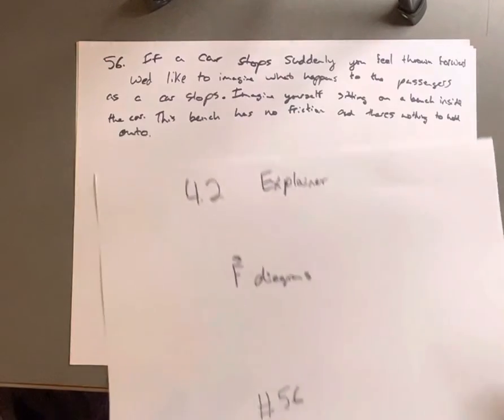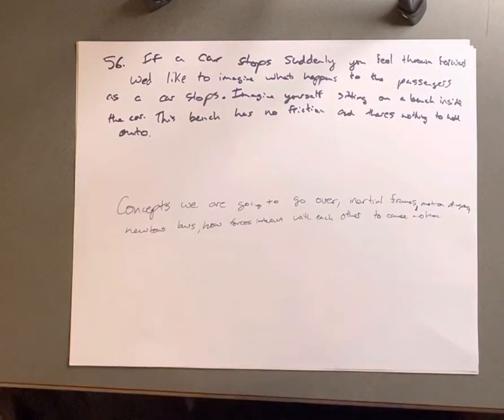4.2 explainer. If a car stops suddenly, you feel thrown forward. We like to imagine what happens to the passenger as a car stops. Imagine yourself sitting on a bench inside the car. This bench has no friction and there's nothing to hold on to.